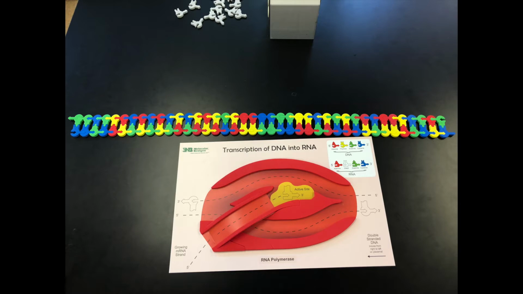RNA polymerase is the red enzyme seen in the picture. It is similar to DNA polymerase, however, it also performs the function that helicase does during DNA replication.